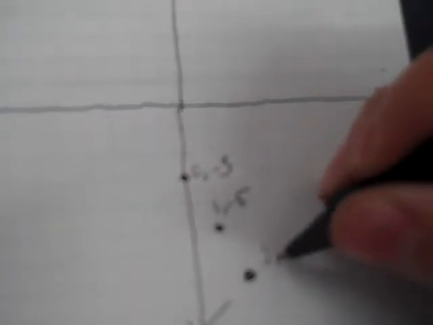Okay, so 0, negative 3. Remember that first point's always on the y line, so 1, 2, 3. Then 1, negative 5. I go right 1, down 1, 2, 3, 4, 5. And then 2, negative 7. So those are my points. Please connect them so that it's aligned. Put arrows on both ends.